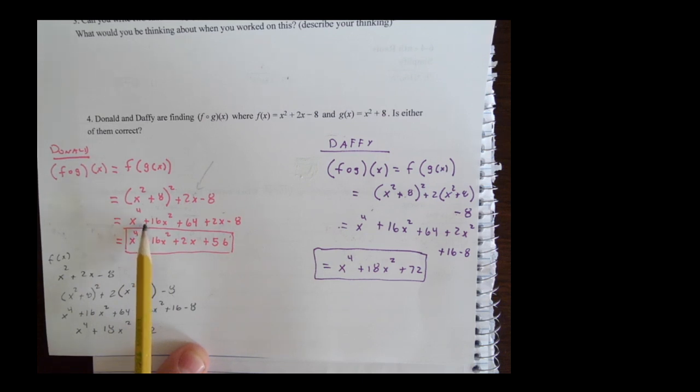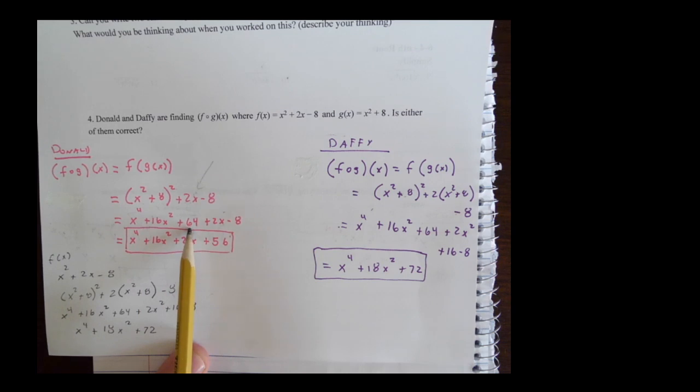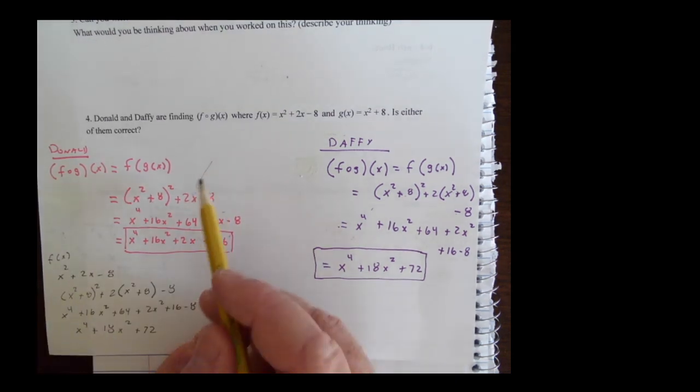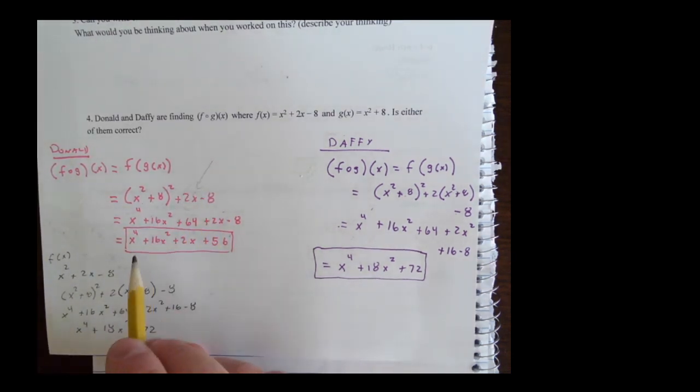And again, you want to write about this. This is what I think is a good thing. Did the foiling right. We like that. And combined all the like terms right. 64 minus 8 is 56. But the only problem, this was the one mistake, was forgetting to do that substitution.